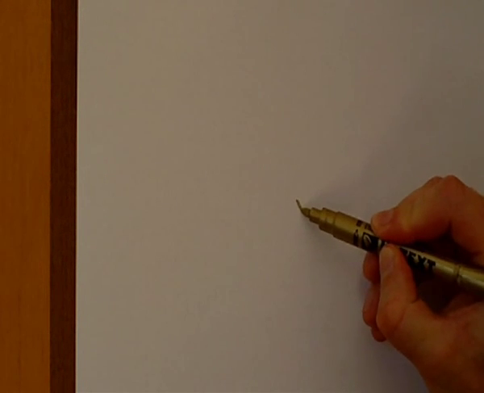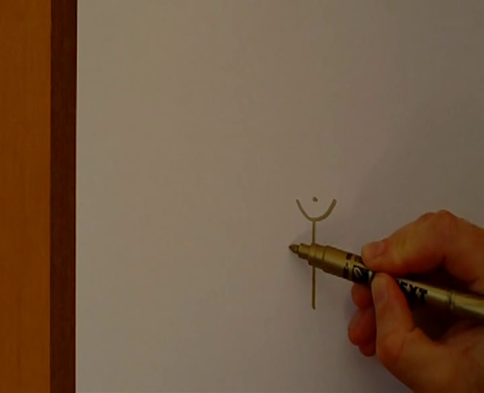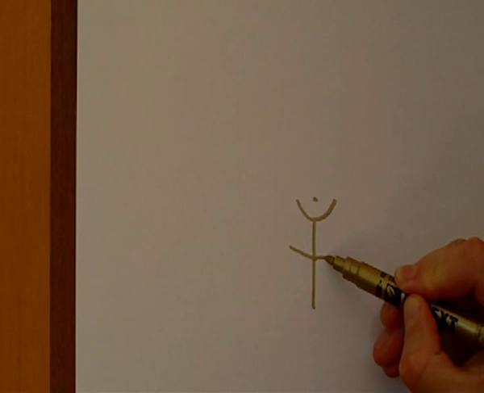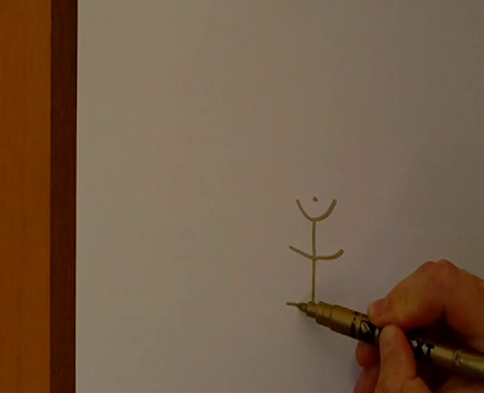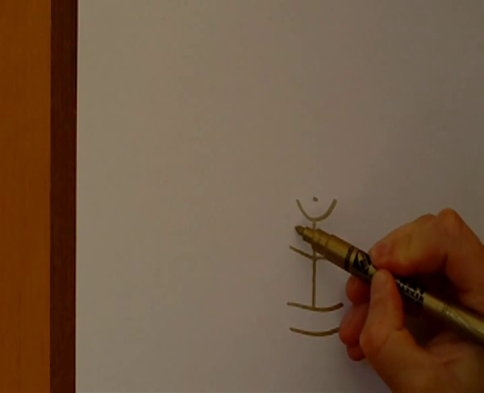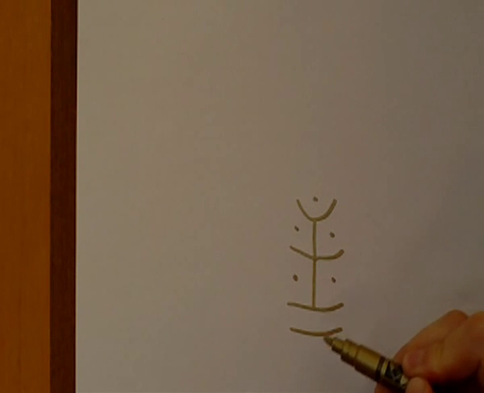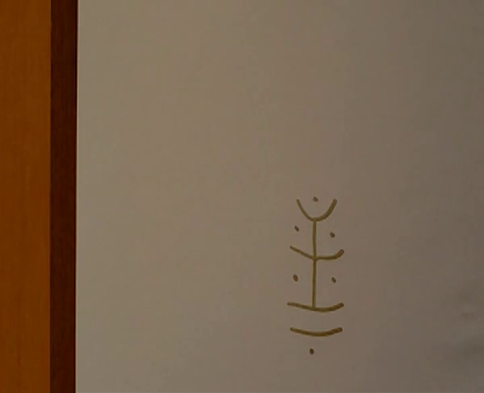Our next labyrinth is Jupiter labyrinth, the labyrinth of wisdom. We will try to make this one from the beginning. So we have to form the seed form first. This is the seed form of Jupiter labyrinth.